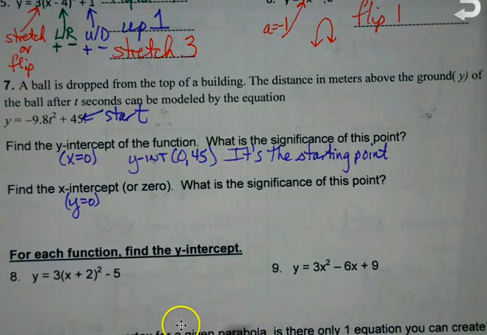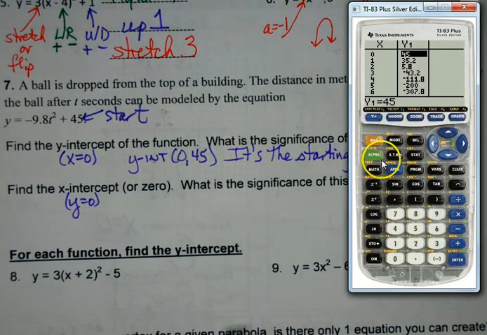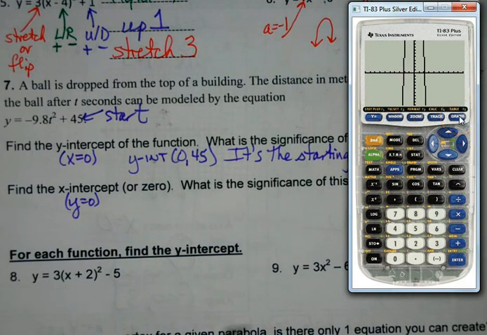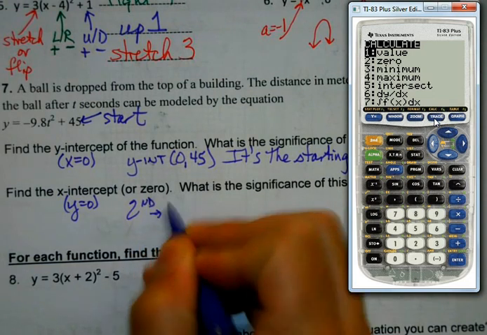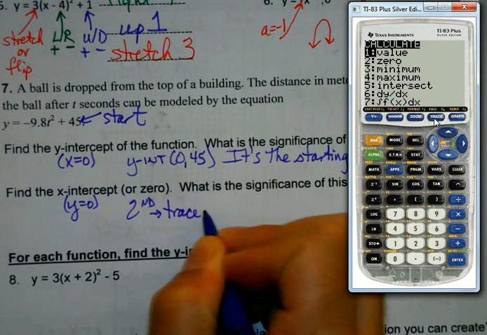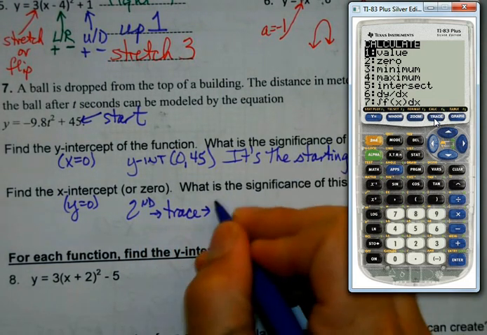Now to find the x-intercept, or the 0, that's when y equals 0. I can still use my graph for this. Now it's not that I can't use the chart, but the chart's not going to help me very much. But if I look at my graph, we talked yesterday about how we can find this point, this 0. So we'll go through the steps again here. It's second trace. I'll even put it on here. I'm looking for the 0, so I want number 2.